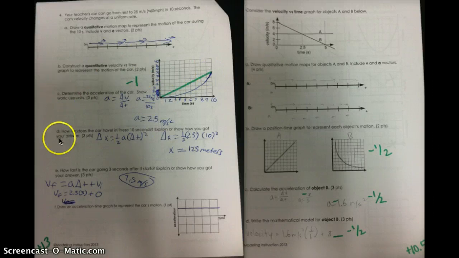For C, D, and E, those are all calculation problems where I want them to find the acceleration of the car, which they can either use the equation acceleration equals change in velocity over time, or the slope, the how far equation, so that requires them to use that equation here.